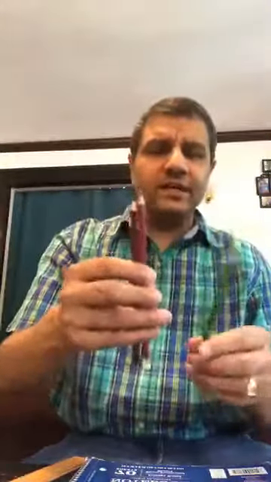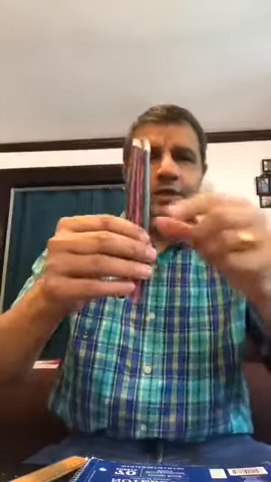So now let me try to connect this idea. Okay. I have 3 pencils here, and these are of equal length. So let's go back to our first example.